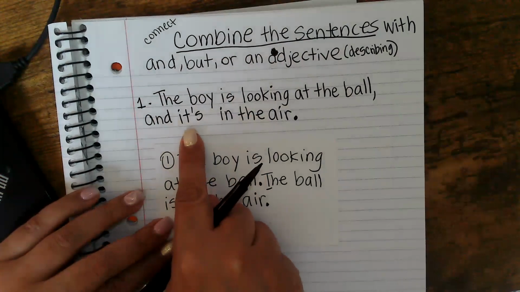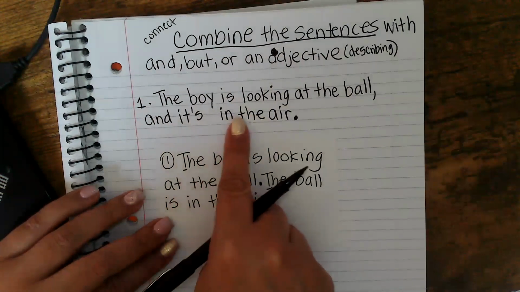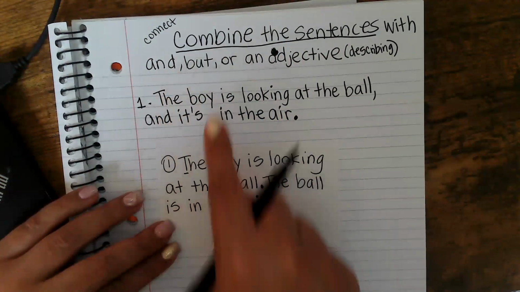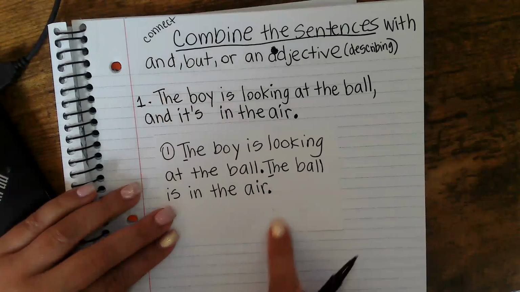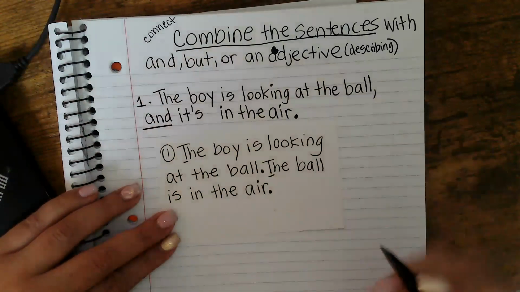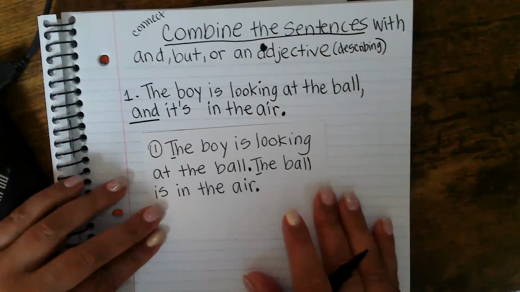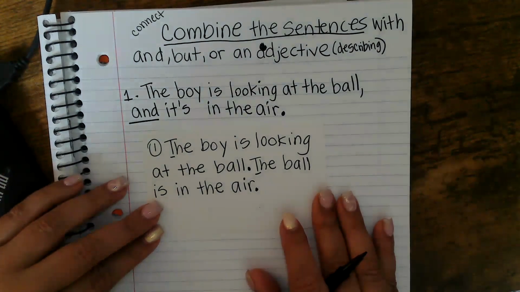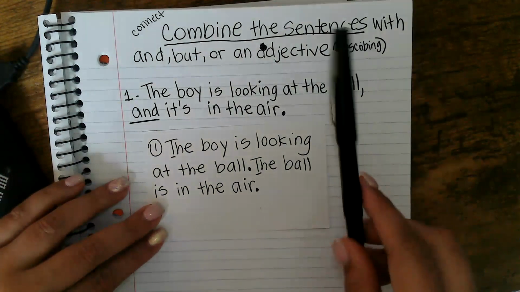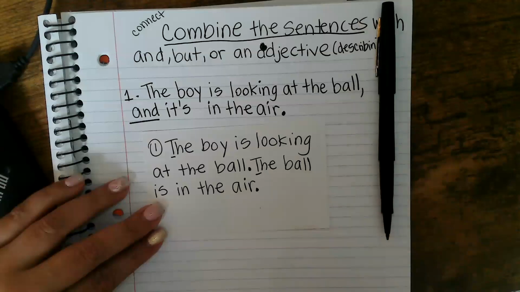So it is the ball. That's what it's referring to, right? The boy is looking at the ball and it's in the air. I used and to connect the two sentences. So now they are no longer two sentences, they're one sentence. Maybe your sentence sounded a little different than mine. That's okay. Maybe your sentence was the boy is looking at the ball in the air. Whatever your sentence was, that's fine as long as it makes sense. Go ahead and write your sentence. And if you don't have one, you could go ahead and copy mine.